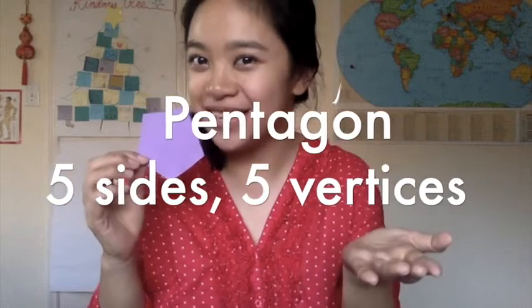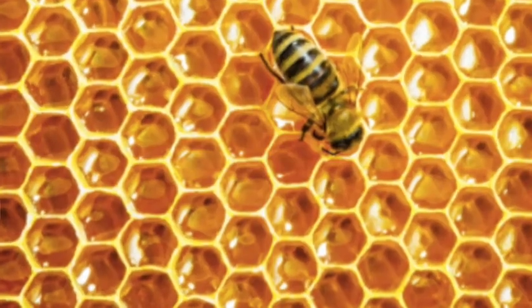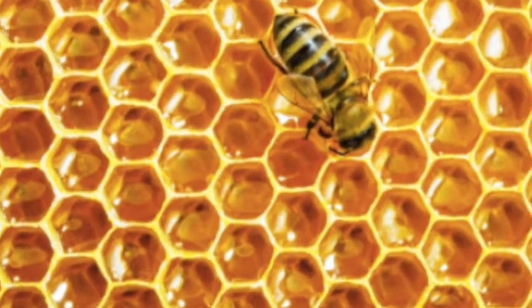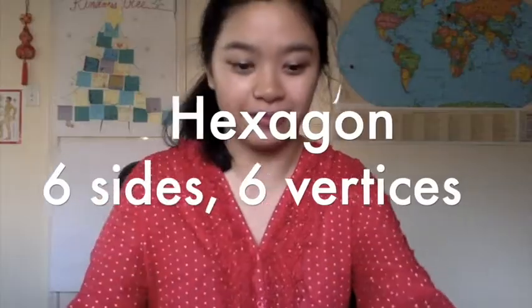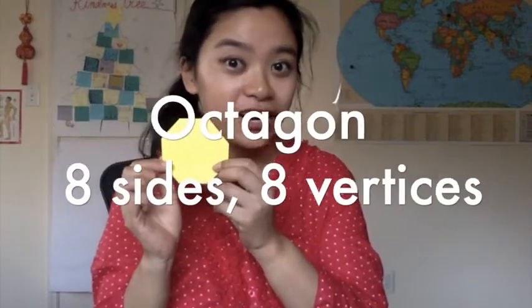This is a square. This with 1, 2, 3, 4, 5 sides is called a pentagon. This shape looks like a honeybee comb with 6 sides is called a hexagon. This shape, which we often see on the stop sign, has exactly 8 sides. It is called an octagon.